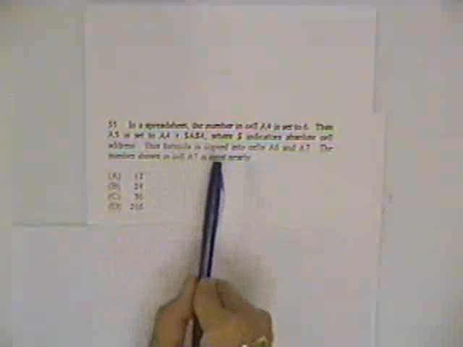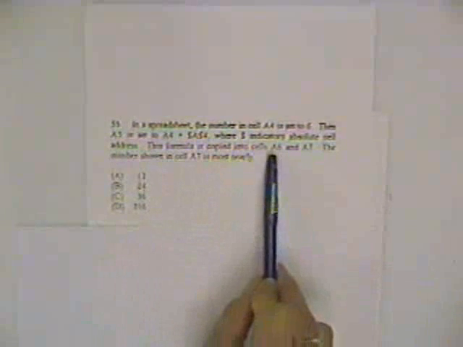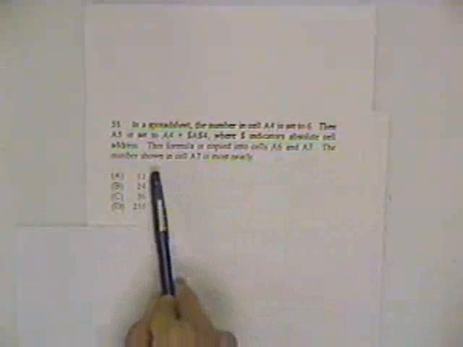The problem then specifies that that formula is copied into other cells, A6 and A7, and then asks that the number shown in A7 should be most nearly one of these. Again, when you're dealing with the spreadsheet problems, the easiest thing to do is to write them out, pretend you're the computer, do the calculations just like you expect the computer to be doing them.